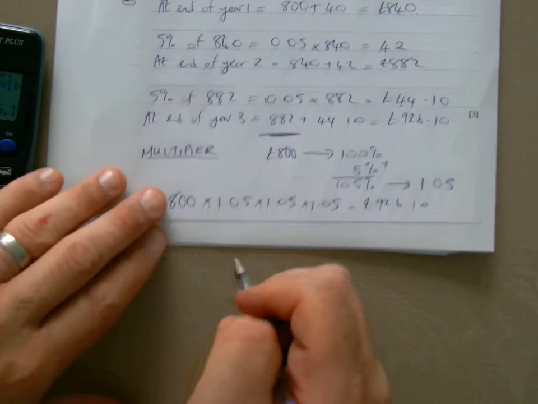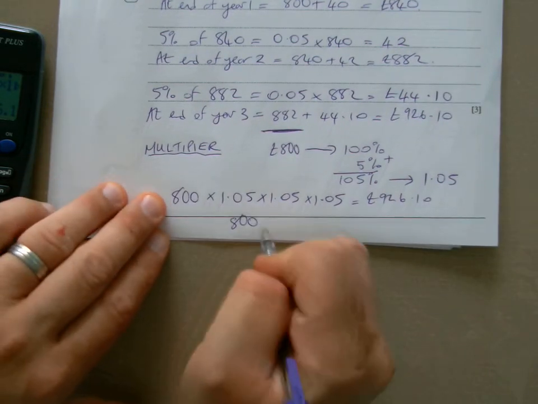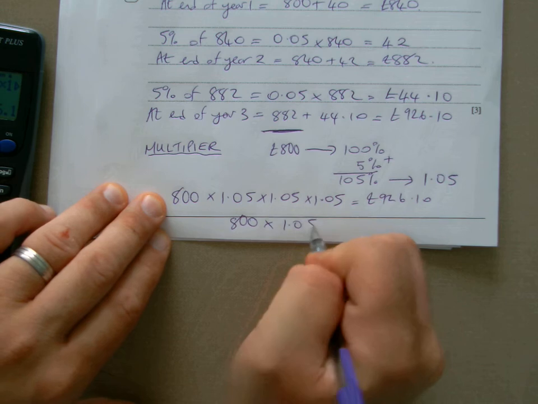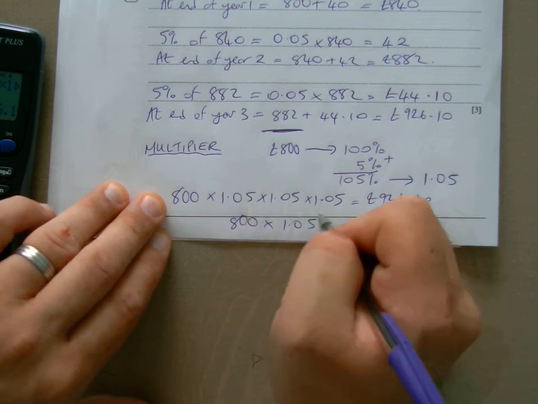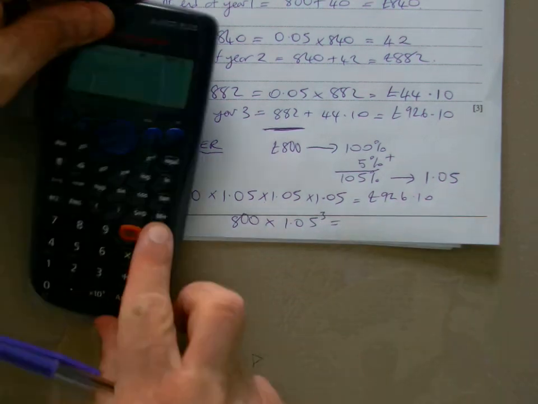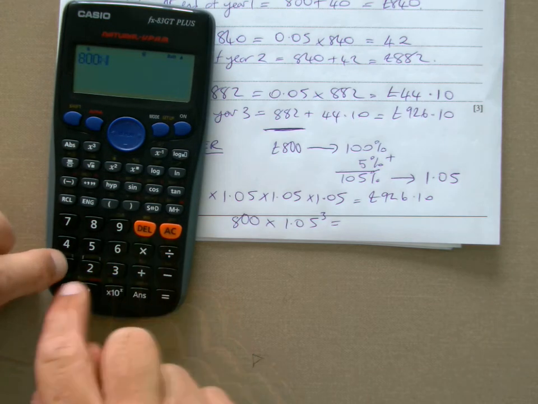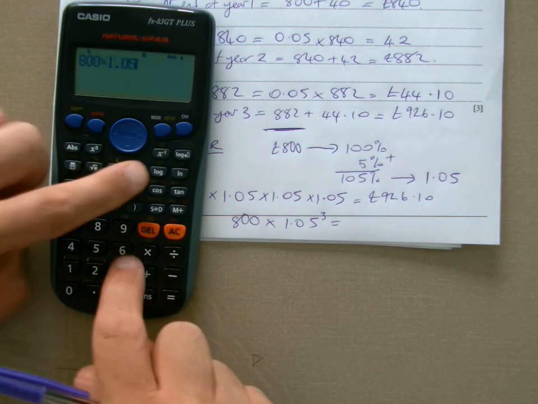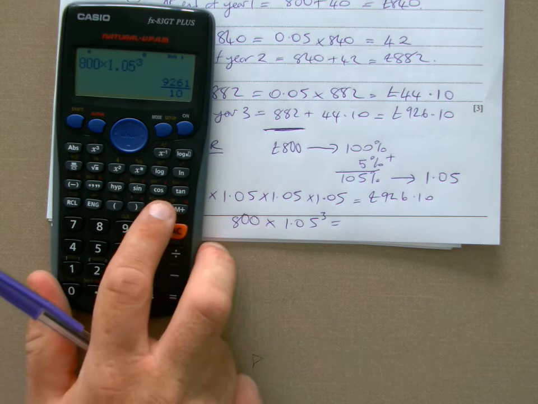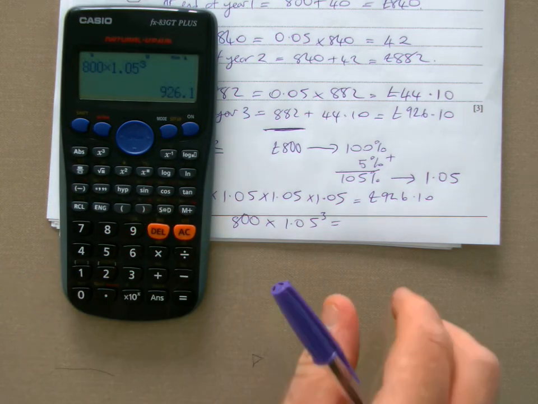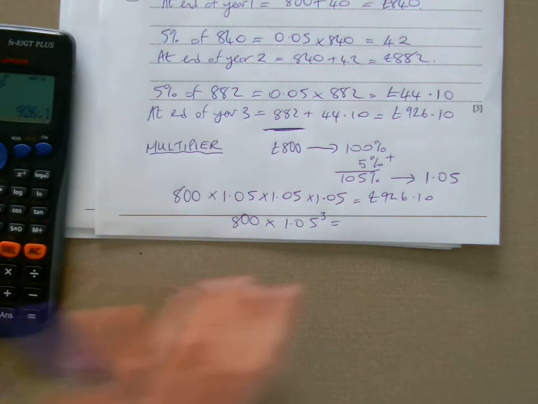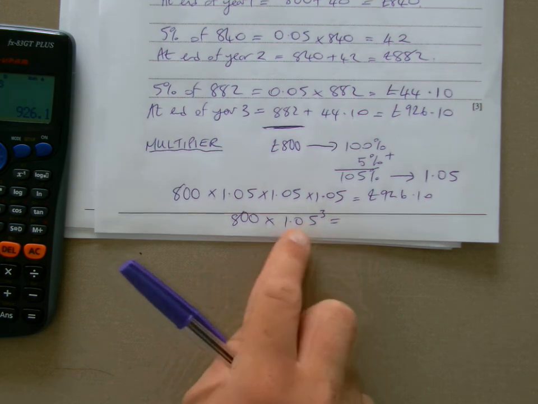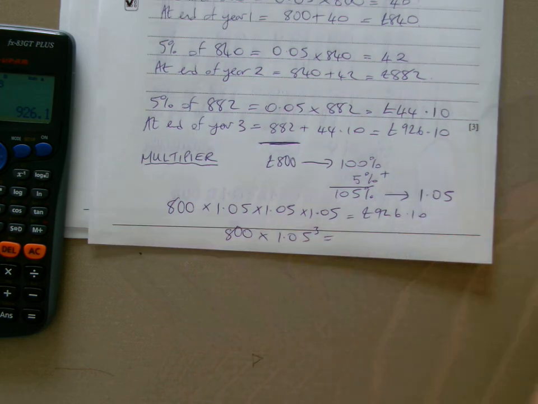And an even quicker way, instead of typing all that in, you could do 800 times 1.05, because there's 3 of them, it'll be to the power 3. If you do that, it's even quicker, less typing on your calculator, and you get, again, the answer out straight away. Okay, so the multiplier can be a good way to check, but also a good way to use if you've got loads and loads of years to compound the interest for.